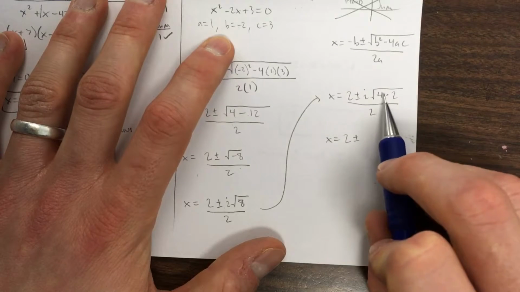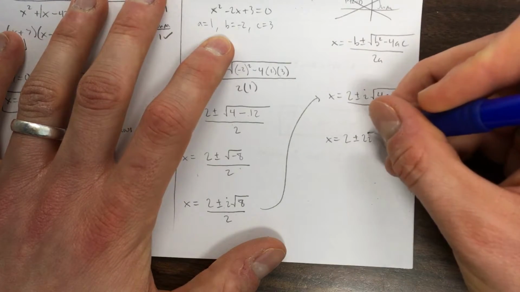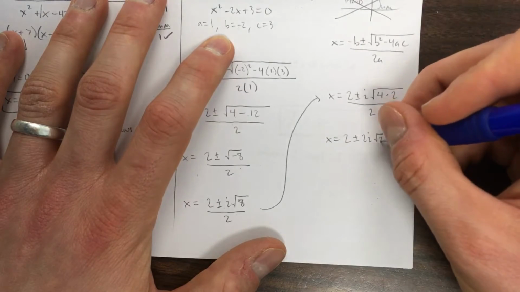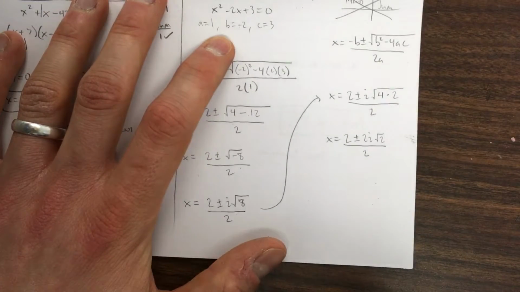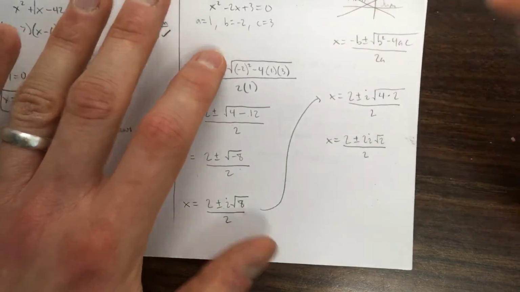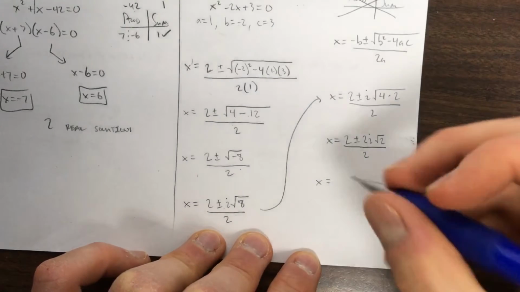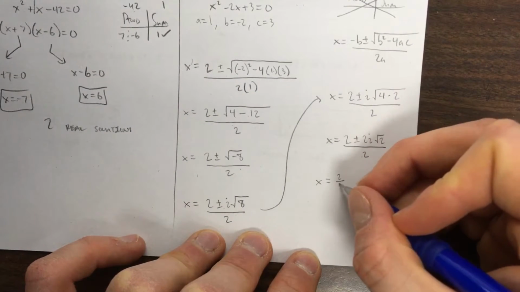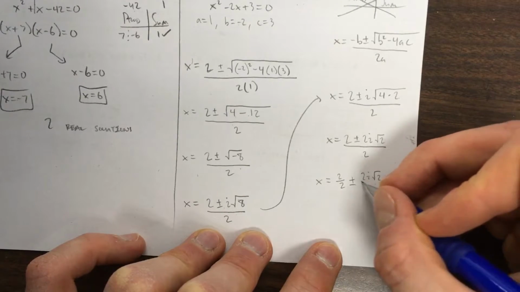And now what we can do is take the square root of 4. We know the square root of 4 is 2, so this would be 2i. 2 goes in front of the i, square root of 2 over 2. Now we have something plus or minus something in our numerator. What we can do is break up this fraction and further simplify. So we can say 2 over 2 plus or minus 2i square root of 2 over 2.